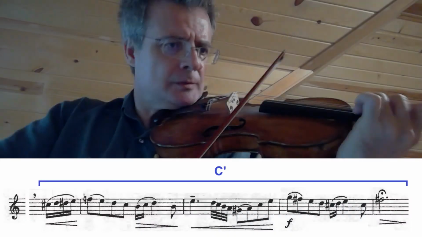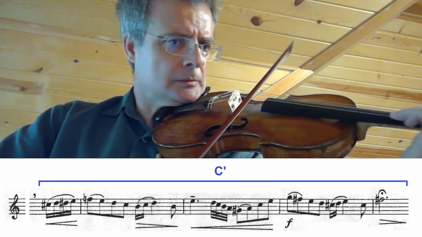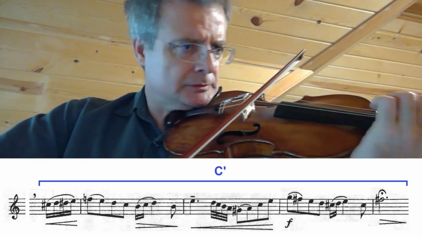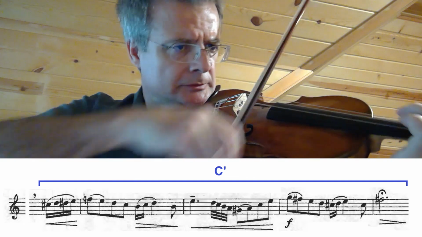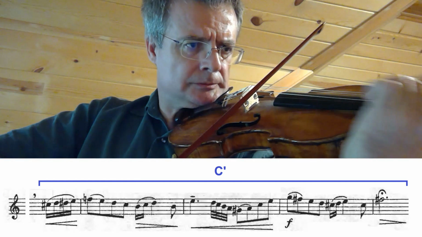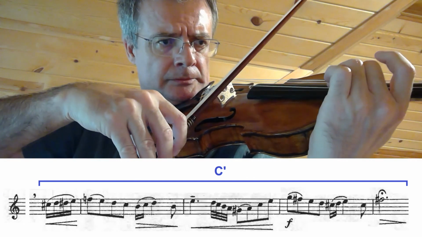So section C that we studied in the first big section of the Etude reappears with some variations. Let's examine that. Section C prima, or C apostrophe, happens in the same tonality as section C, but there are rhythmic variations.